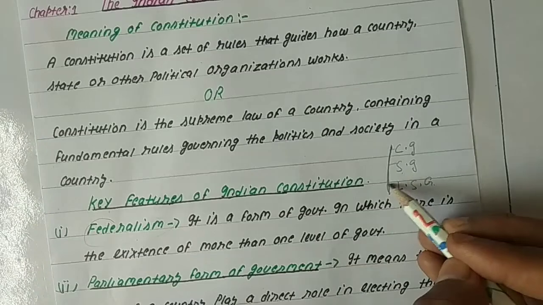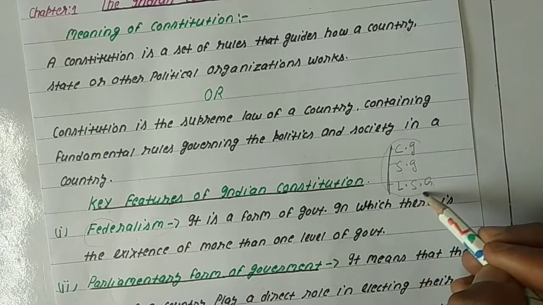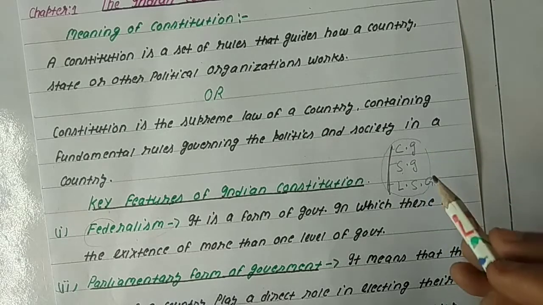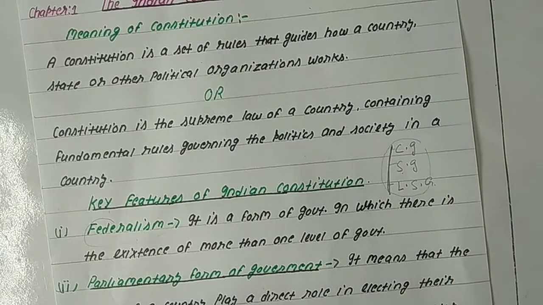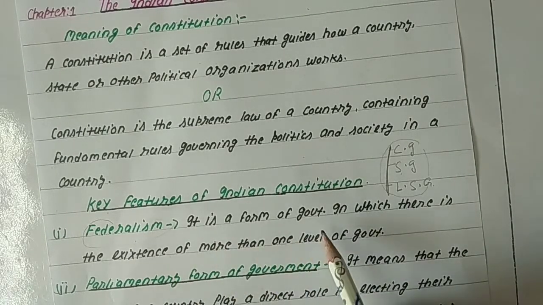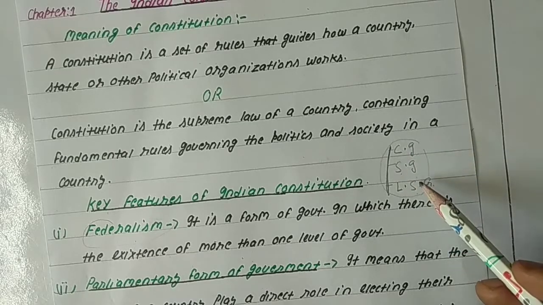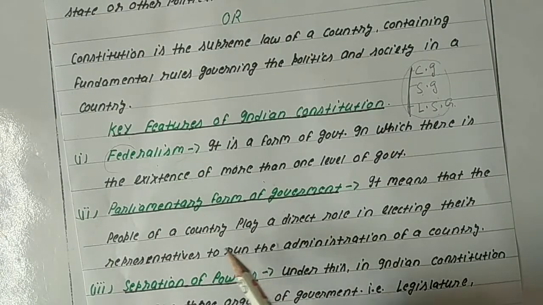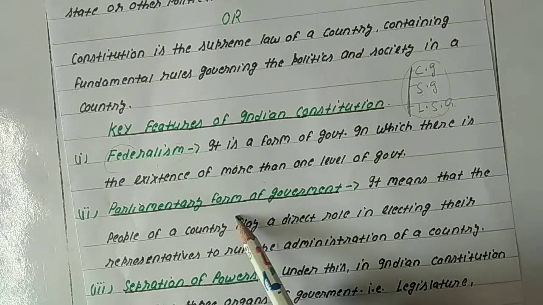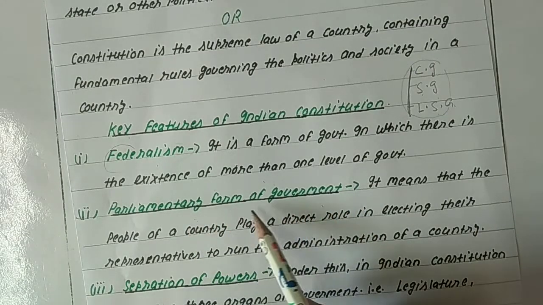Okay, so here you can see that the powers are divided among the governments at different levels. So we can say that federalism is a form of government in which there is the existence of more than one level of government. Here I have given you three levels. Now the second point is parliamentary form of government. The second key feature of Indian Constitution is that we have parliamentary form of government.